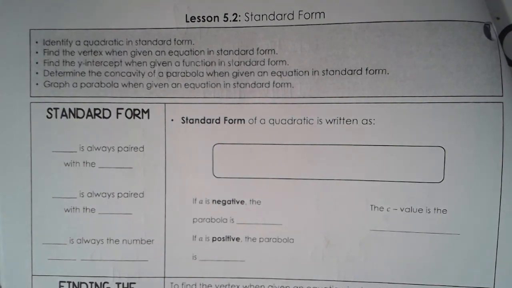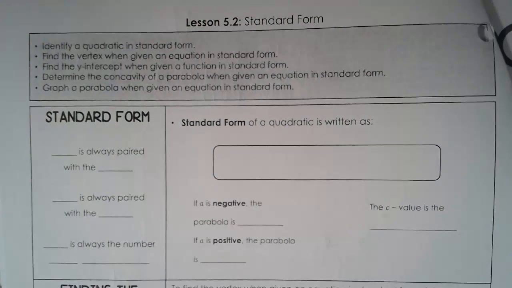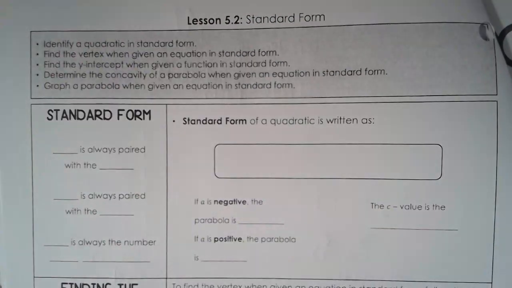We're going to do lesson 5.2 today, which is on standard form. And with a quadratic, an equation that has an x squared, that's all we're talking about this unit, there are different ways that you can write the equations, very different ways that they can look. The first one we're talking about is standard form.